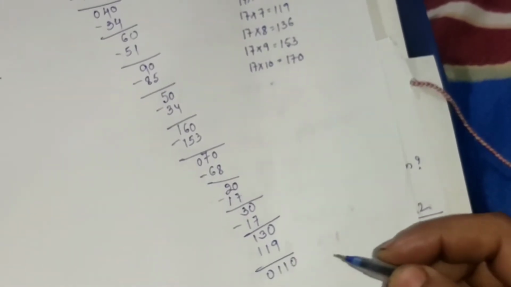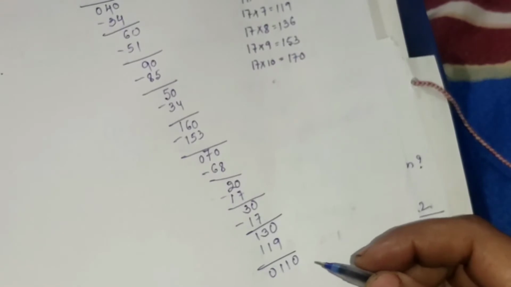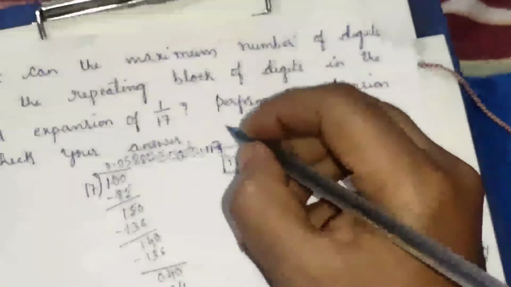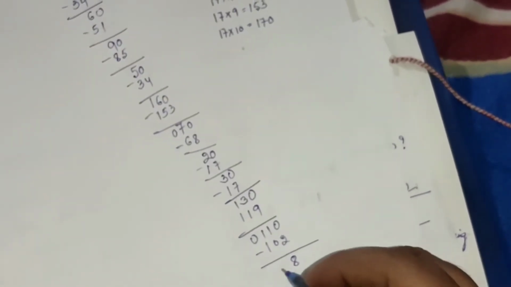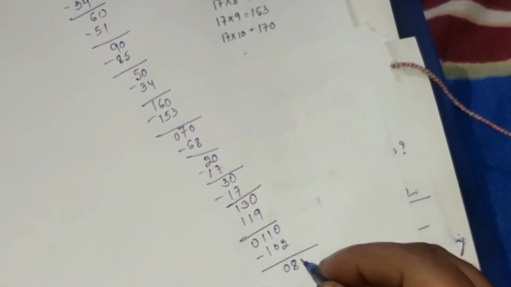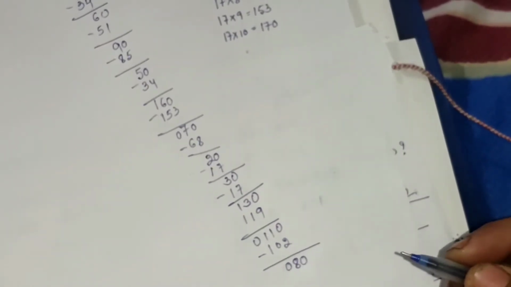Take 0. Then 17 6s are 102. Subtract it, you will get 8 as a remainder and 0 here. Put 0, it is 80.